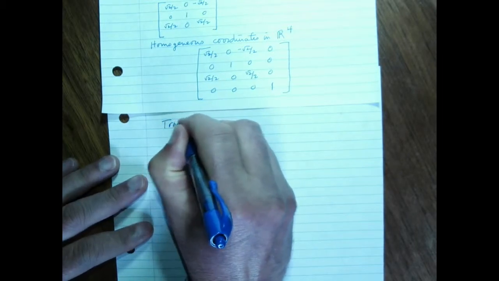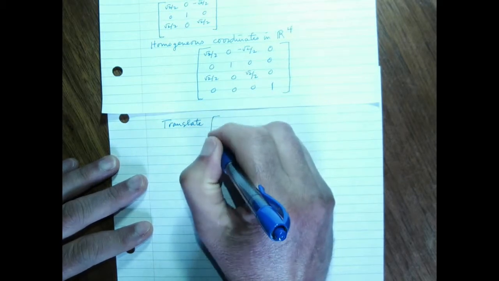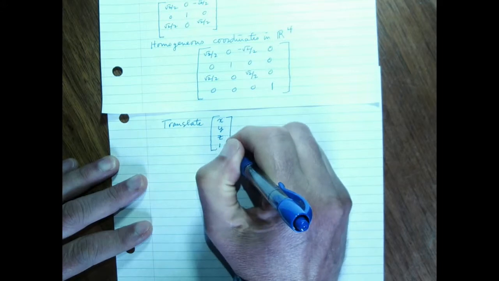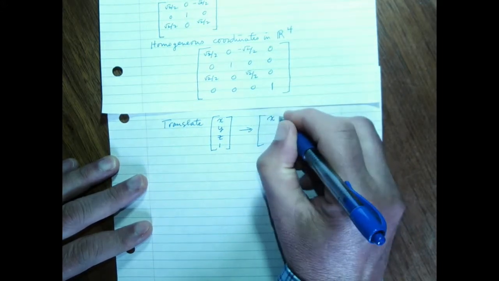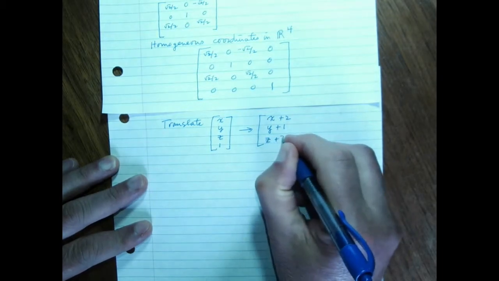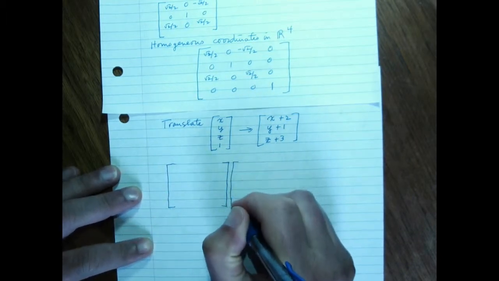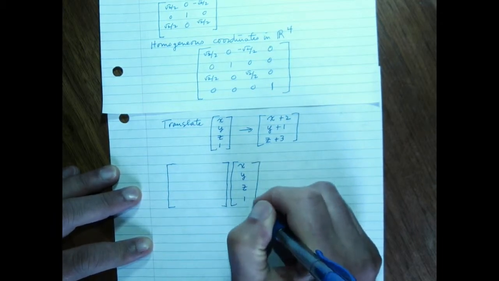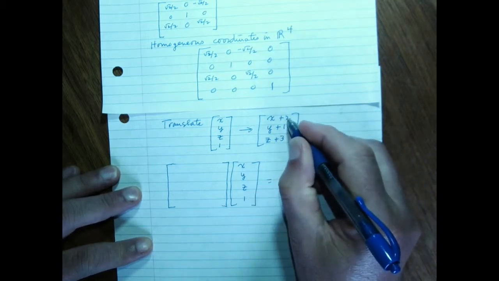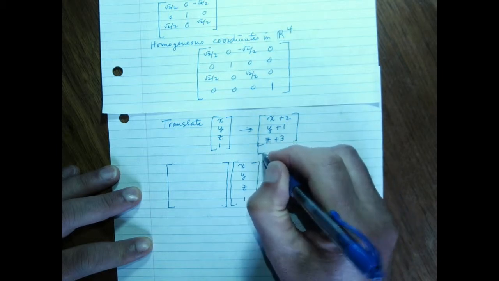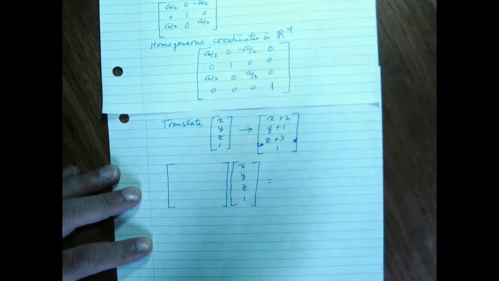We also need to now consider the translation. So we're going to take x, y, z, 1 in this translation over to x plus 2, y plus 1, z plus 3. And what we want to do again is think of a 4 by 4 matrix that we would multiply by x, y, z, 1 to get this x plus 2, y plus 1, z plus 3. Oh, I left something off here. We need that fourth coordinate that's going to stay 1.